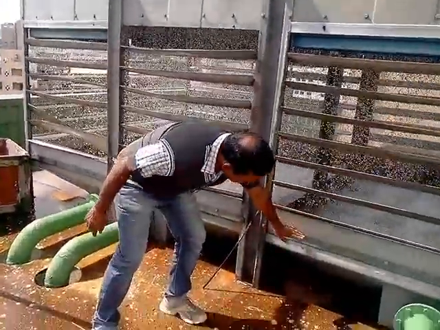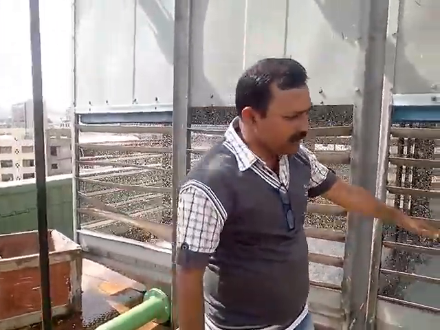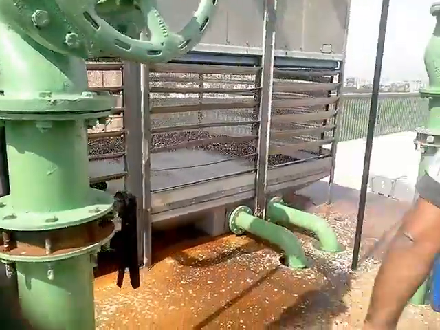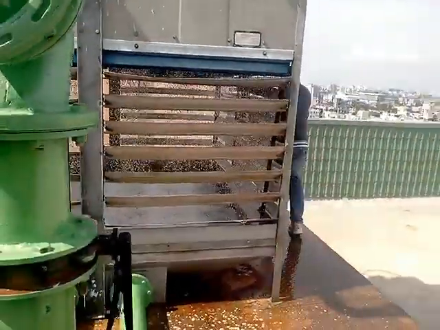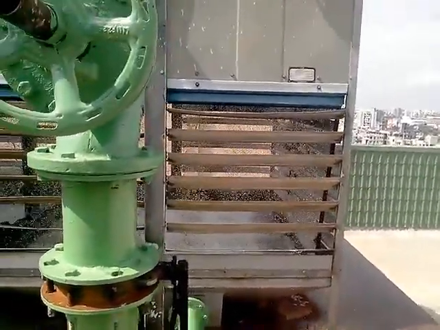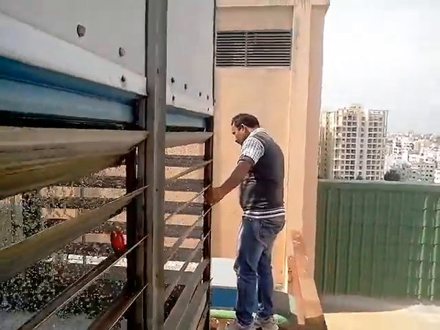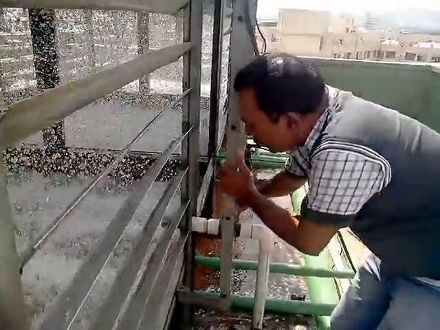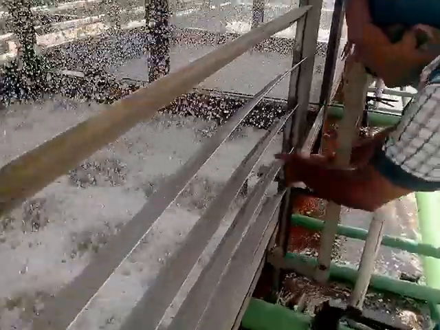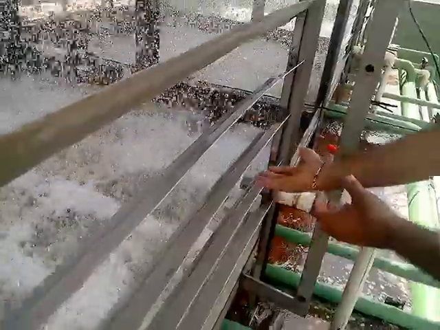If the water of the sump goes below the marking, then an alarm comes on the BMS panel in the plant room, and we have to top up the water through a tap provided at the back side of the cooling tower. We have to open this valve. Water falls into the sump, and when the water is full, we have to close this valve.